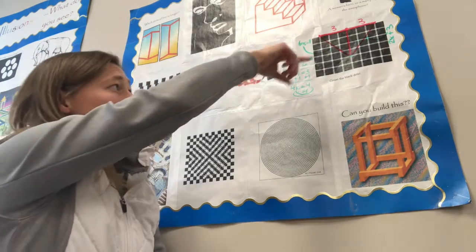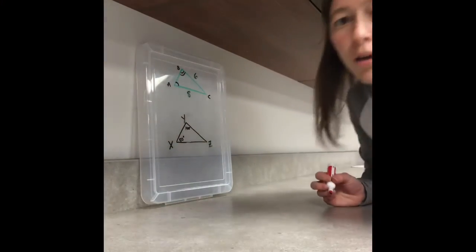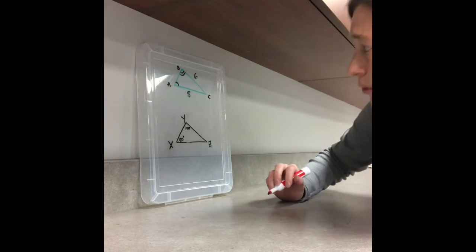Yay. And it works because of the Pythagorean theorem and all that. Oh, but we don't have time for that. All right, let's go. That's kind of weird that this is just randomly sitting here on this counter.